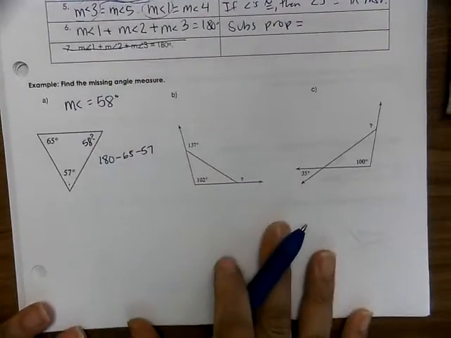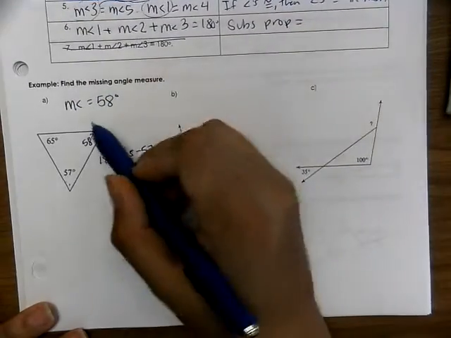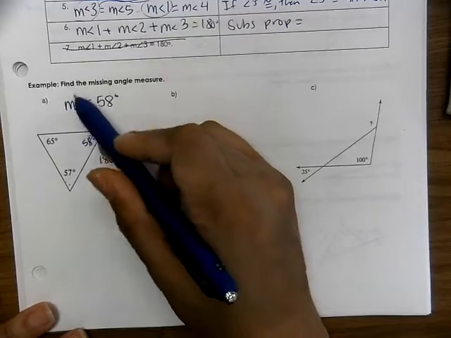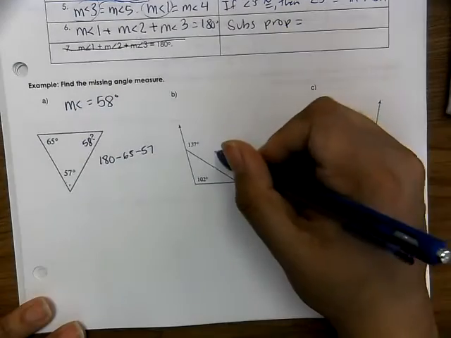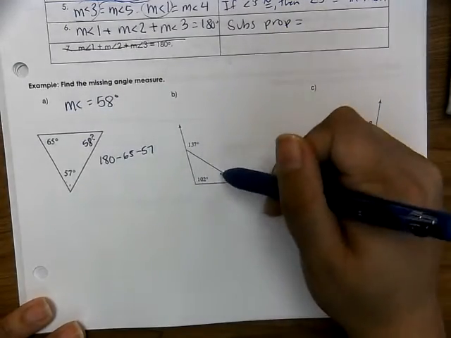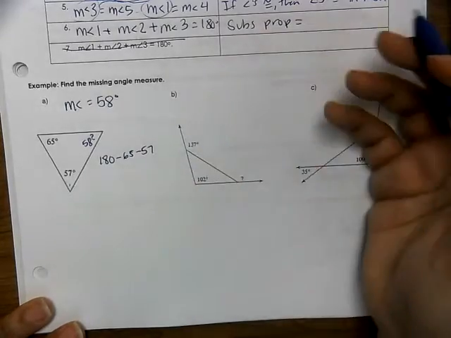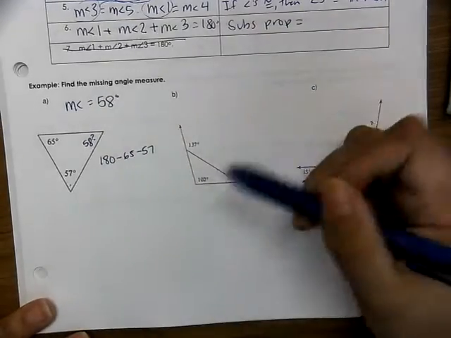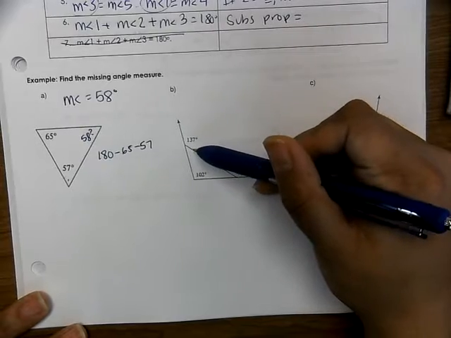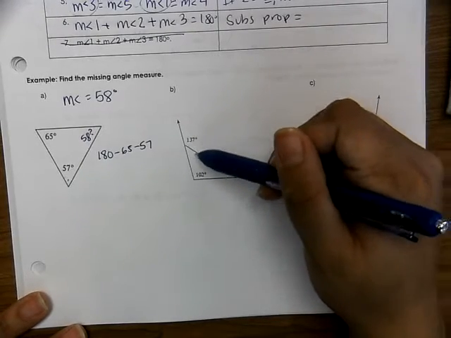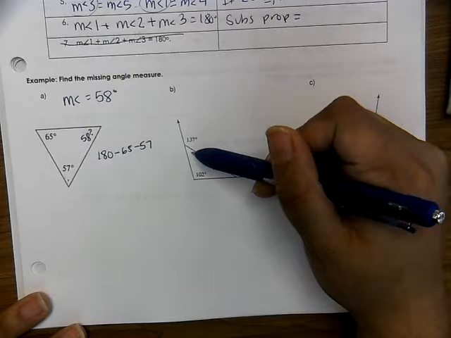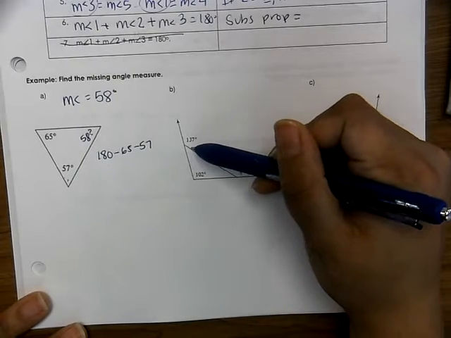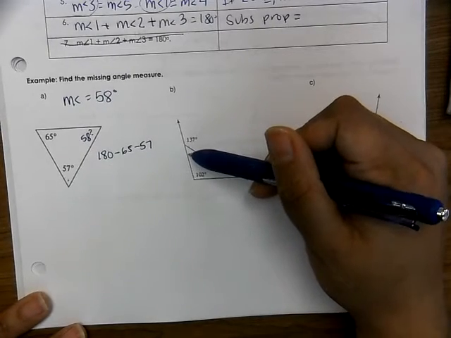Didn't really have a label there, so you don't have to write the label with it. You can put a letter if you want to or a number and then put that with the answer. The next one doesn't just have a triangle here. We're going to use a little bit more of our prior knowledge of linear pairs, supplementary angles, and so on. So these two angles here, 137 and the one in the triangle up here, those are supplementary because they're a linear pair.